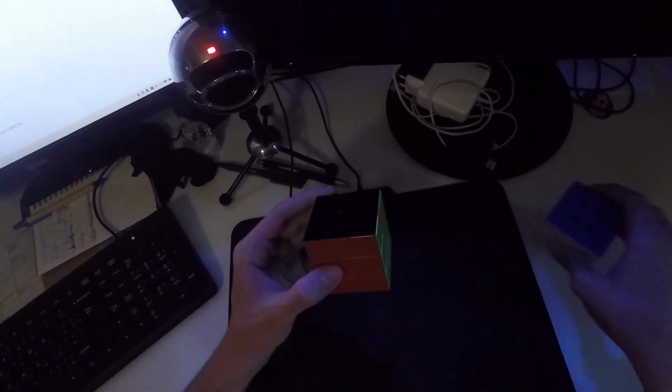Okay, we're approaching the end. Now there's two possible scenarios you could have. The first one is you don't have parity. To know that, you will realize that you have a PLL case that you recognize from 3x3. This, for example, is a U-perm. As such, you know you don't have parity, and you'll just have to repeat one algorithm till the cube is solved.